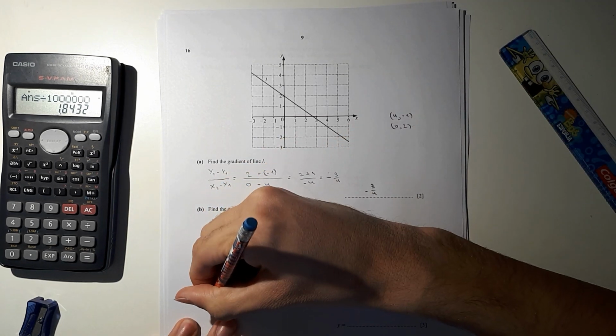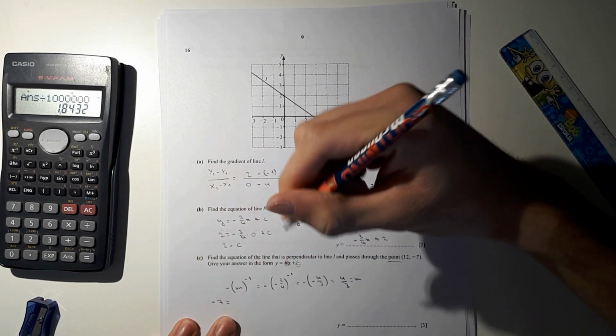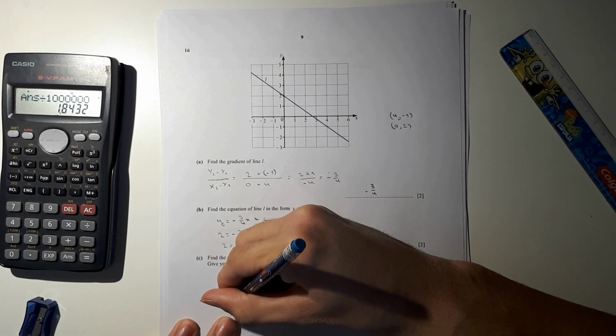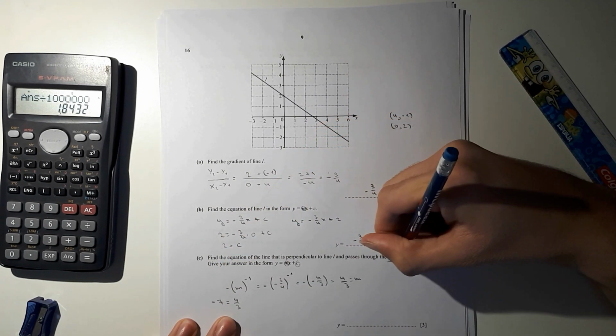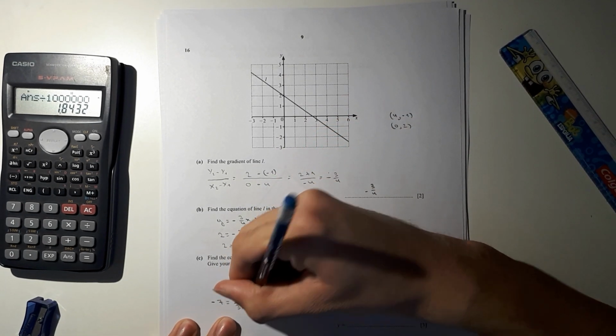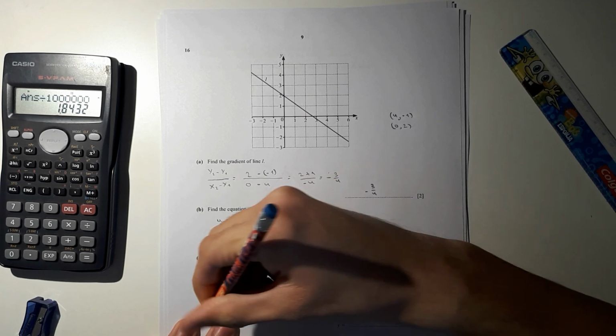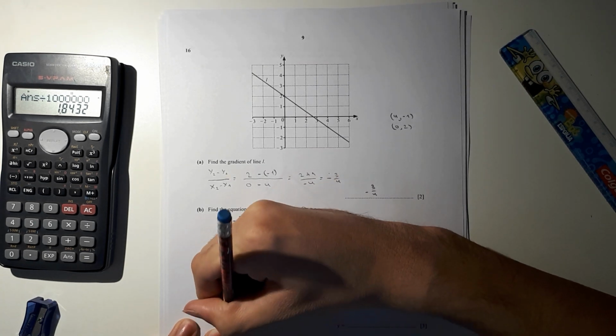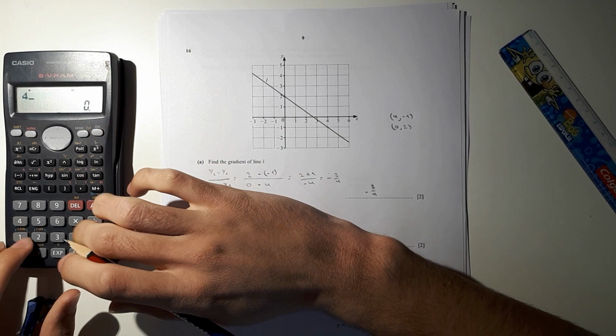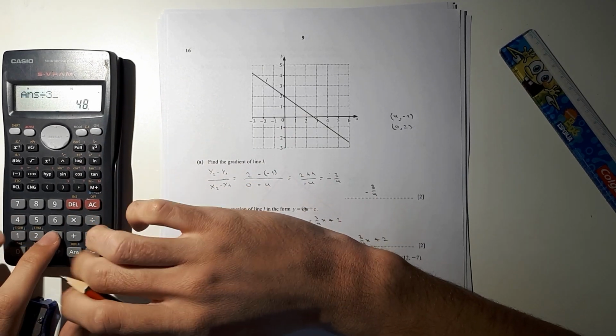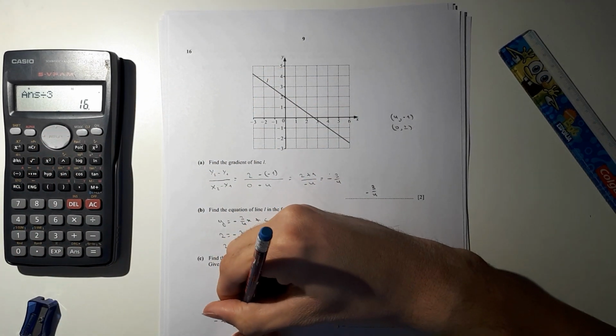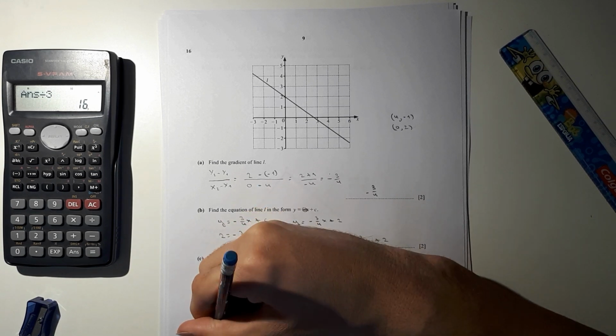So we got minus 7 equals 4 thirds multiplied by 12 plus c. Minus 7 equals 16 plus c.